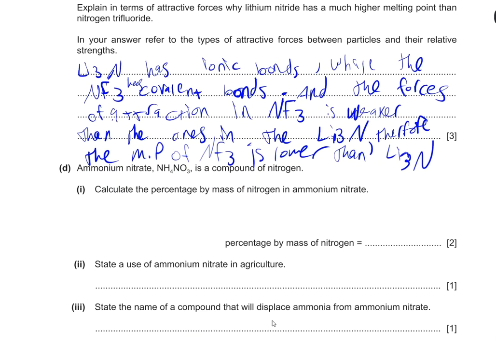Ammonium nitrate NH4NO3 is a compound of nitrogen. Calculate the percentage of nitrogen in the ammonium nitrate. So the first thing we're gonna do is to calculate the molar mass of the whole compound. So we have 2 nitrogens here. Each one has the mass number of 14, so we gotta have 14 multiplied by 2 plus 4 plus O3, which is 16 multiplied by 3. This 4 came from the 4 H's.